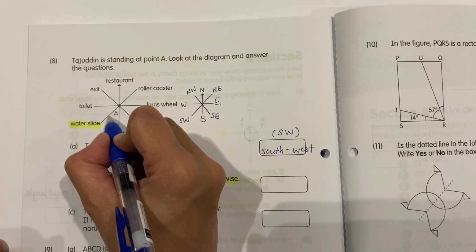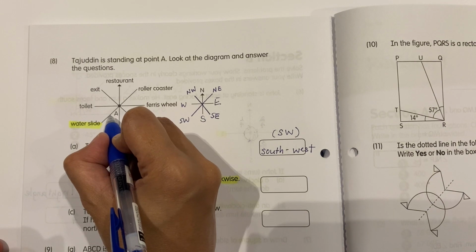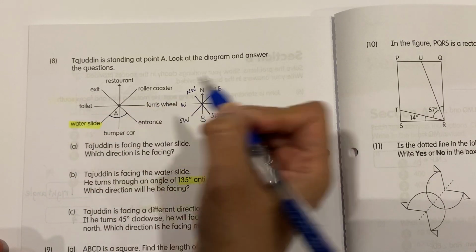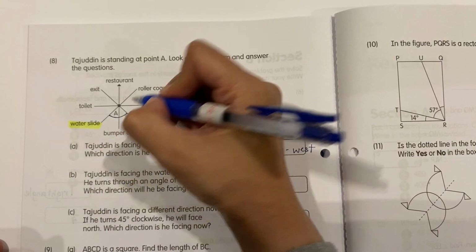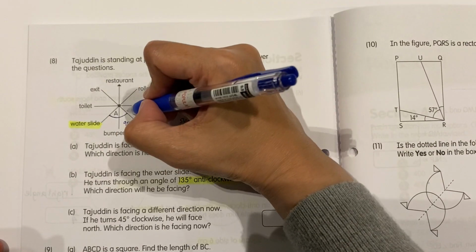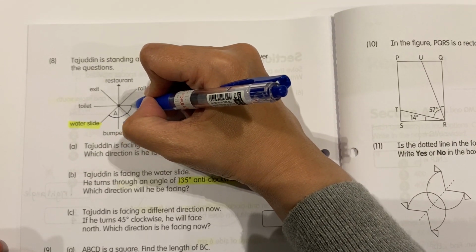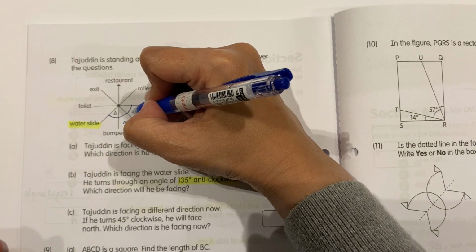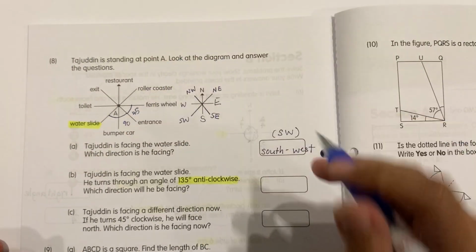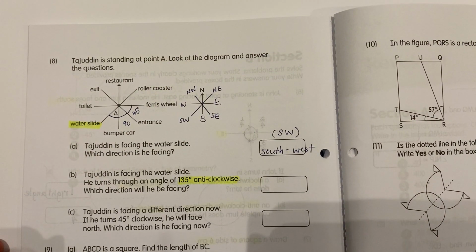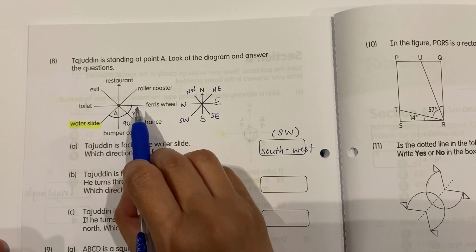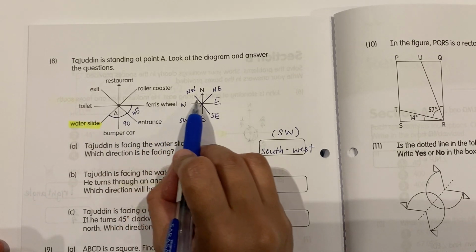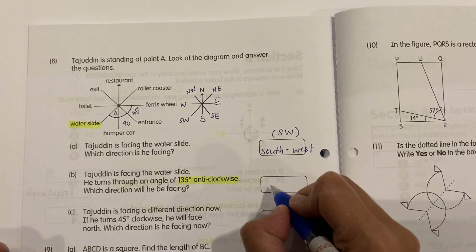That will be 90 plus your 45 here, so that will be 135. So he will be facing this part here, the Ferris wheel. The Ferris wheel is the east.